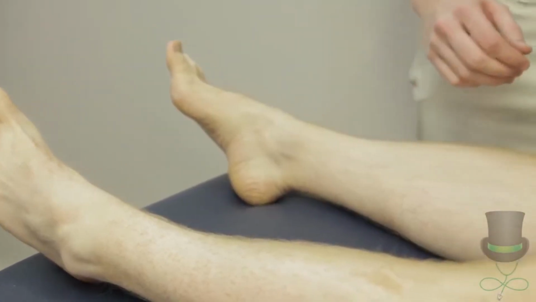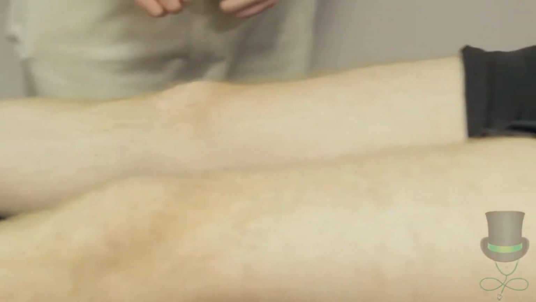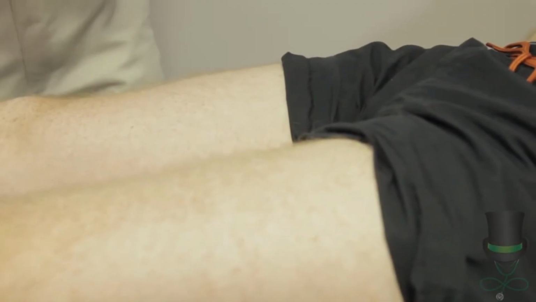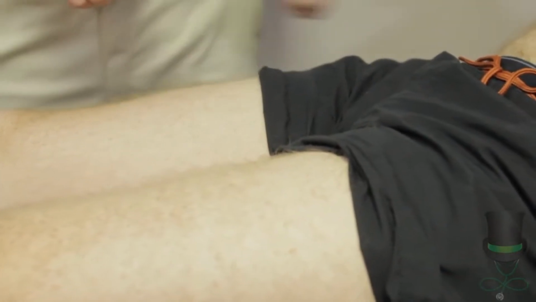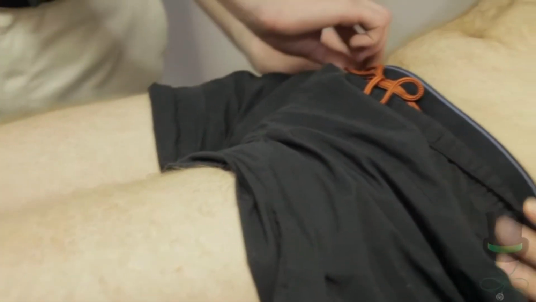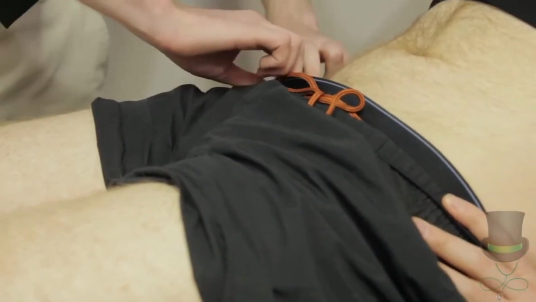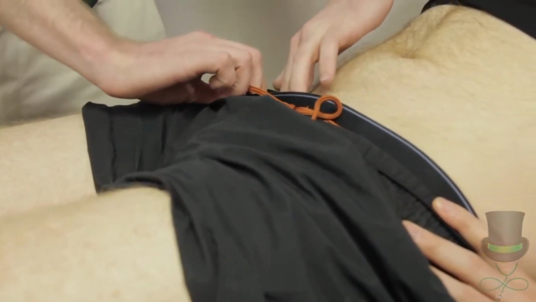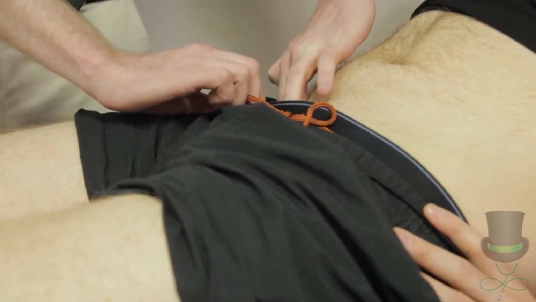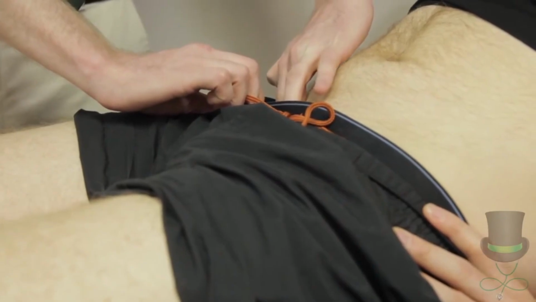Okay. And now I'd like to check your pulses. I'm going to start with the pulses up here. The femoral pulses. Palpate the peripheral pulses of the lower limb. Start with the femoral artery. Okay.